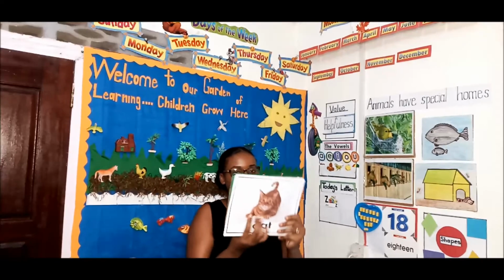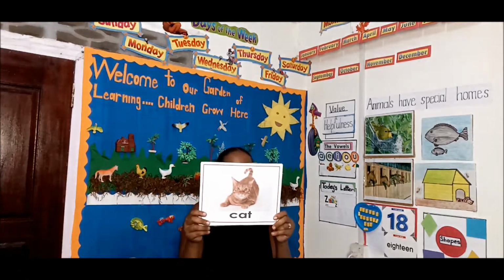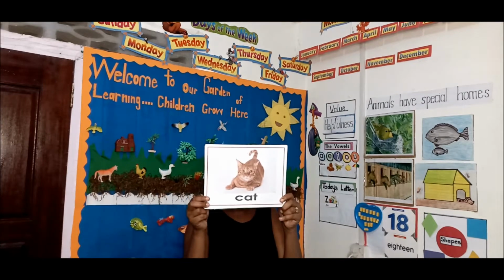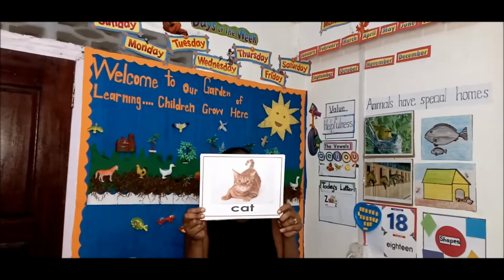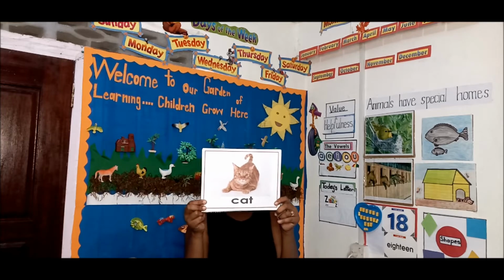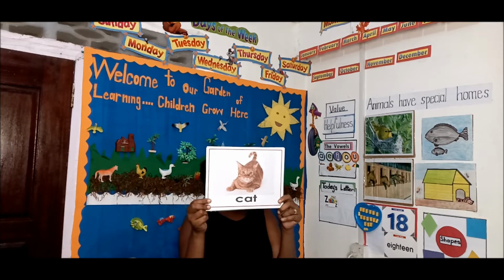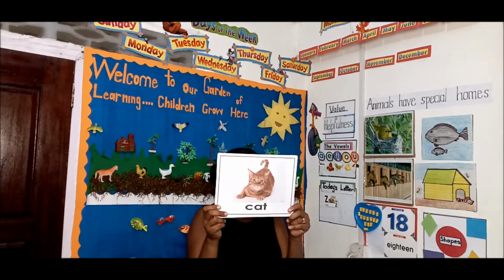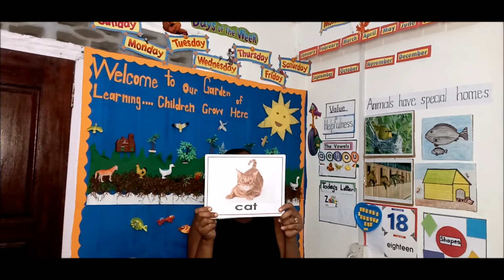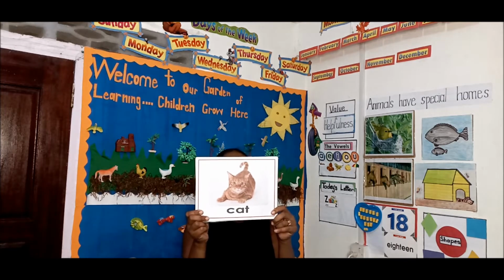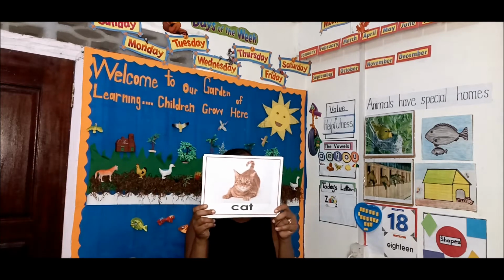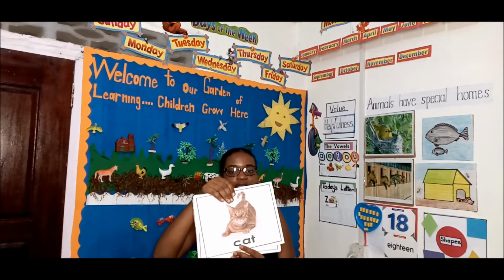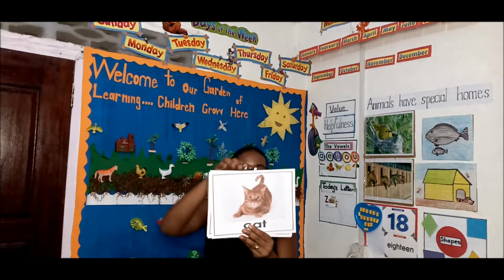Now this is a picture of a cat. Say cat. Now the cat is an animal. We all know the cat is an animal. Okay, boys and girls? Now this cat is a domestic animal. Okay? Meaning that it lives around the home. It lives amongst human beings. Do you have a cat at home? Yes. So therefore it is called a domestic animal.